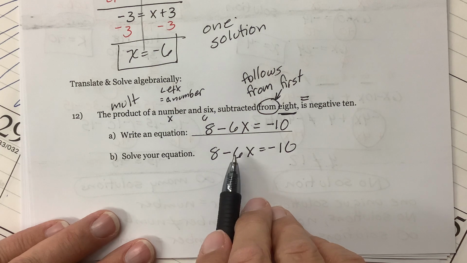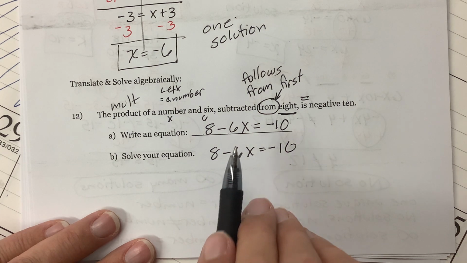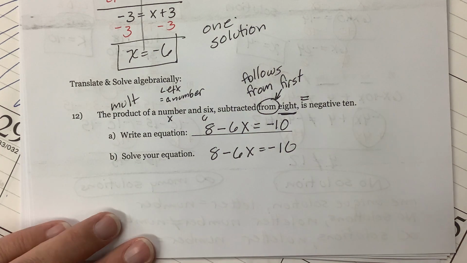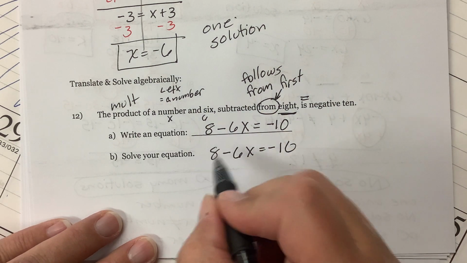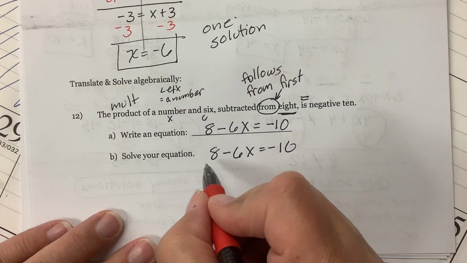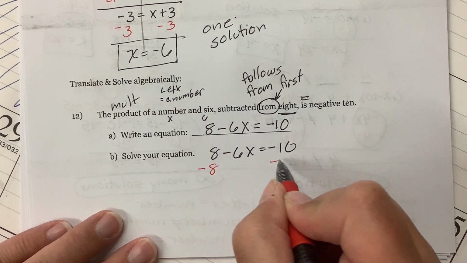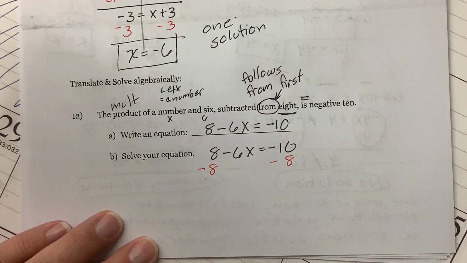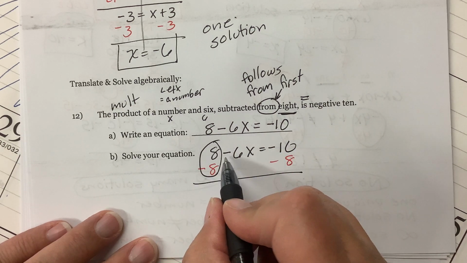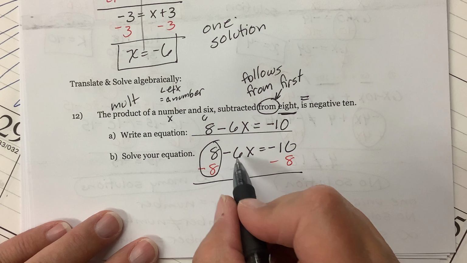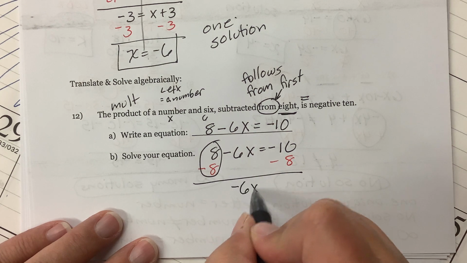That minus sign makes the 6x negative. Remember, the number after the sign gets that sign. So that means that 8 is positive. So I'm going to subtract 8 from both sides. Positive 8 minus 8 is 0. The minus sign becomes negative 6x.